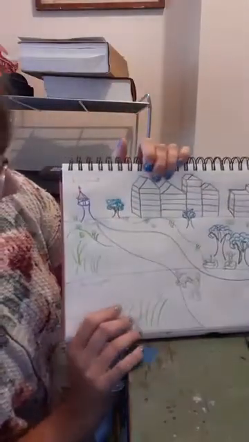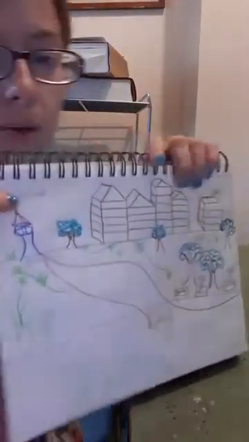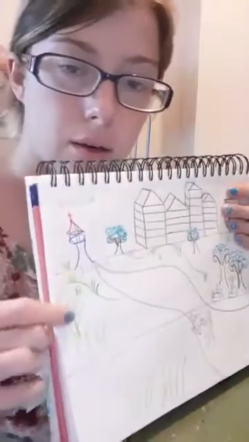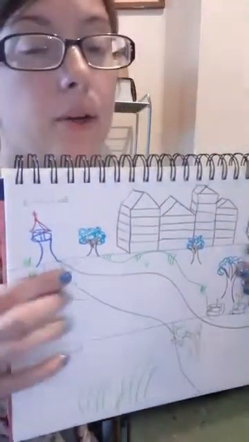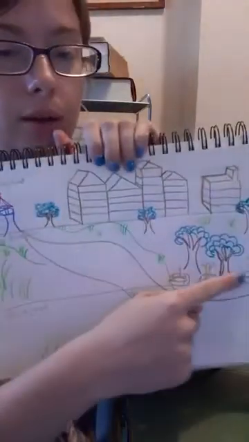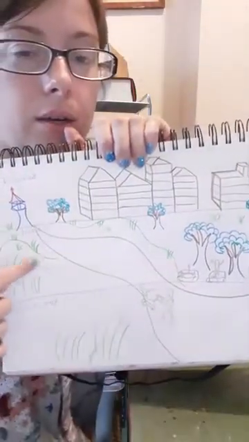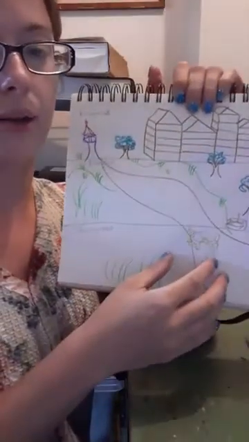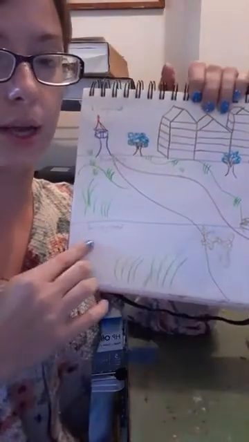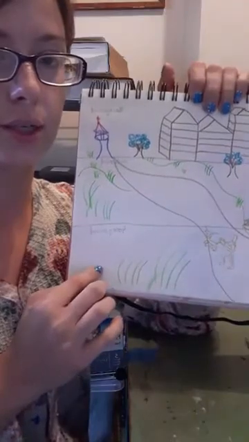So we have the background where the buildings are, the midground where the trees are, and then the foreground where the figure here is the largest and the plants are the largest.